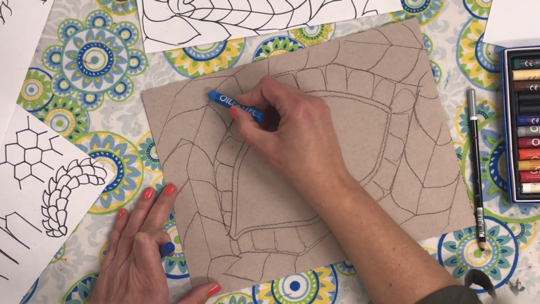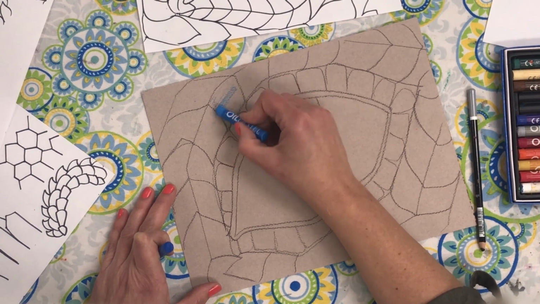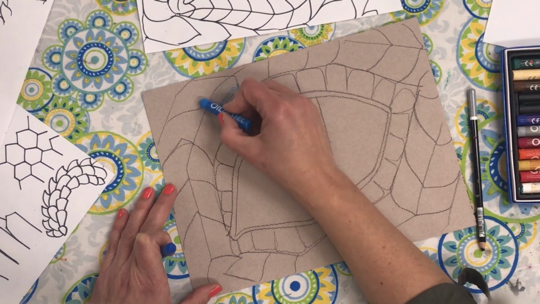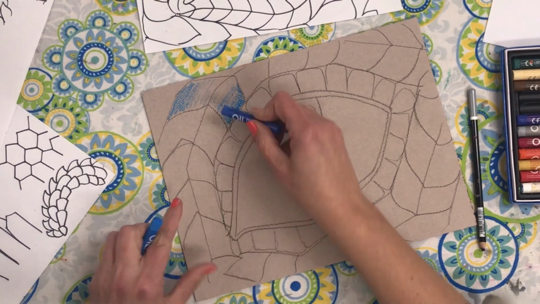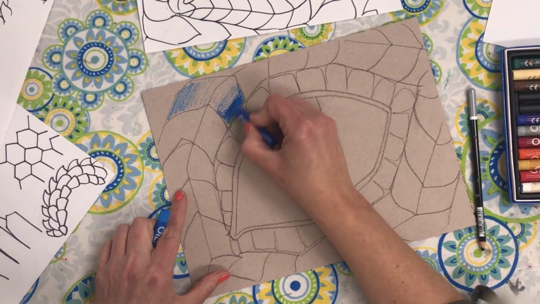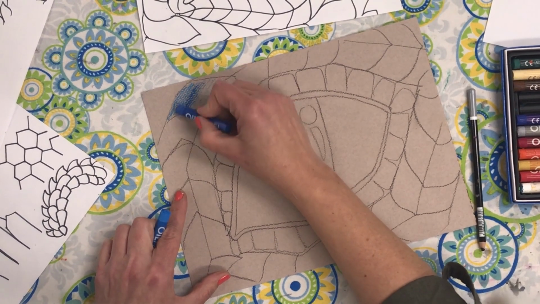All right, so I'm going to show you kind of the technique that I'm going to use, the same one where we're going to do the light on top and then a medium blue. I'm just going to kind of sketch it in, then a darker blue on the bottom. Okay, kind of blend that together.